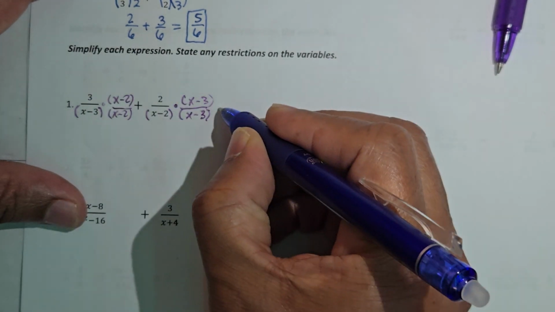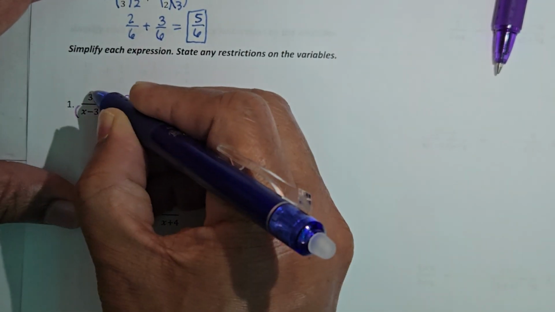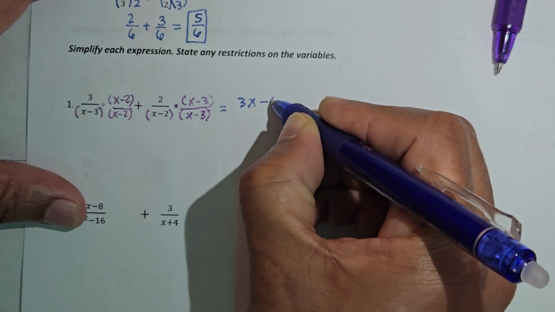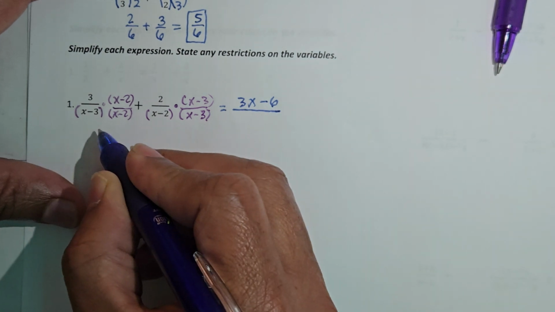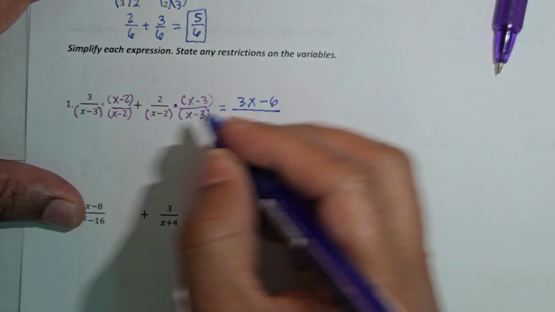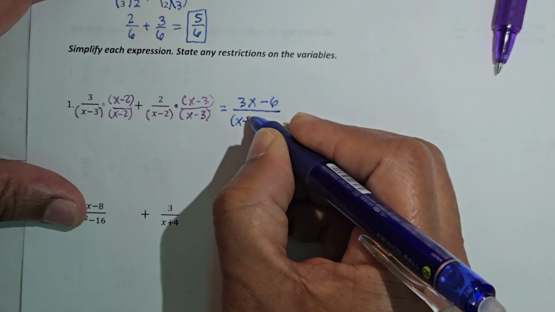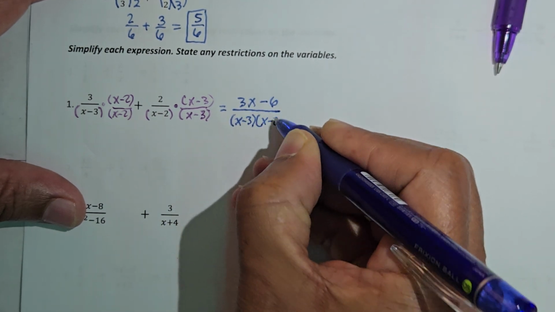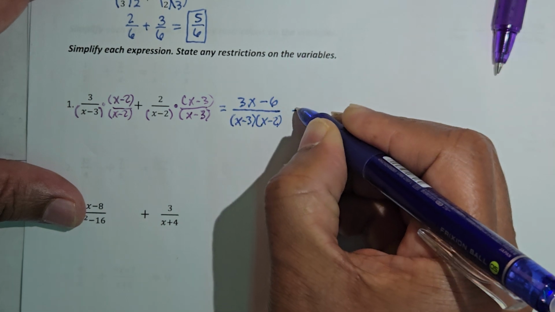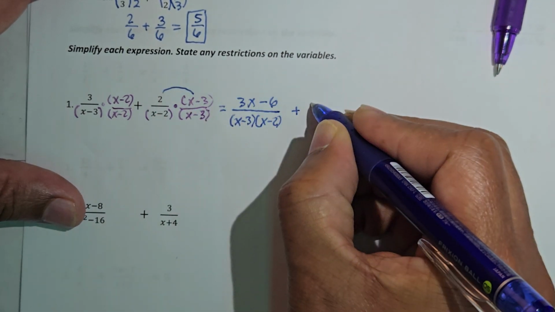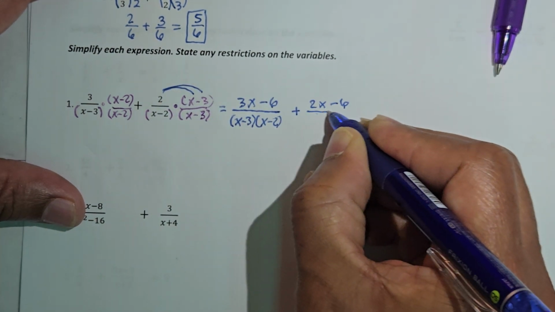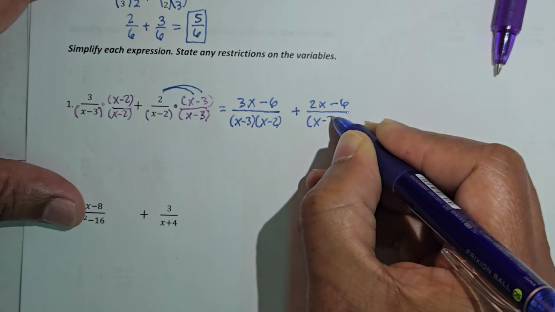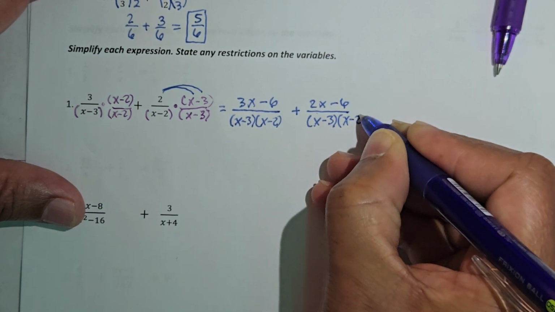Then I'm distributing: 3 times x gives me 3x, and 3 times negative 2 is minus 6. The denominator I'll just leave in factor form, so we have x minus 3 times x minus 2. Then this is plus 2 times x, that gives us 2x, and 2 times negative 3 is minus 6, all over x minus 3 times x minus 2.